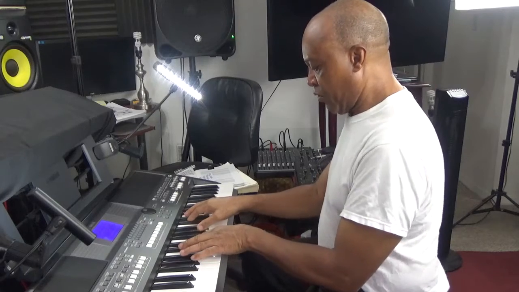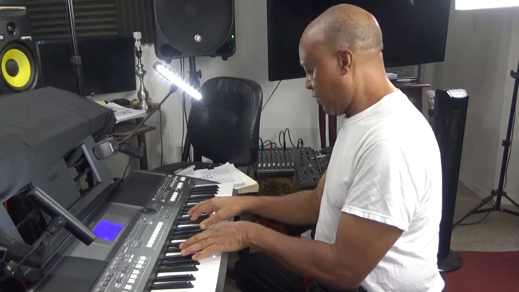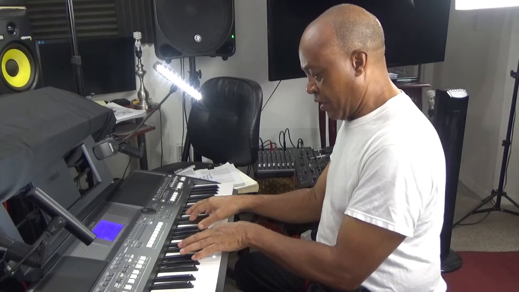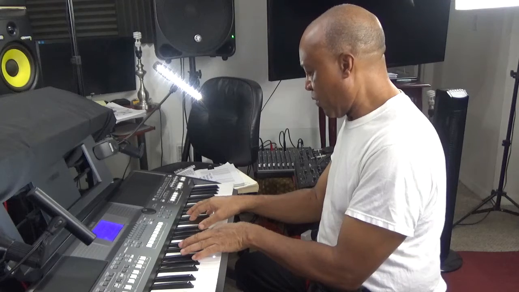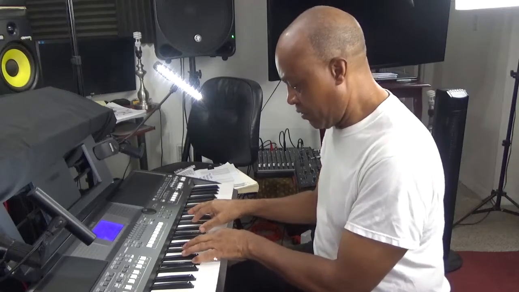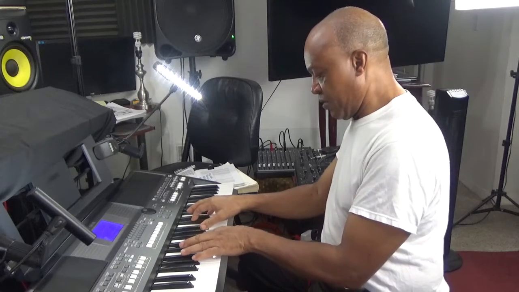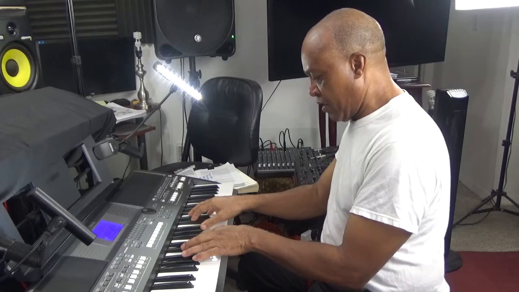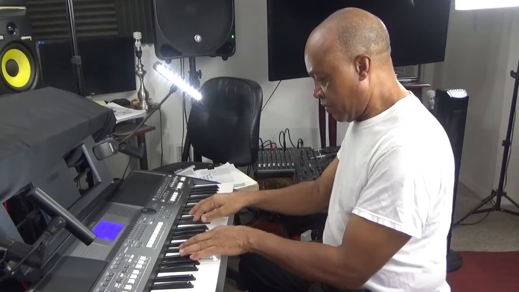Now, where's my third? My third is at the end of the triad. So easily I can make the transition from major to minor just by lowering that third. Good. And go back to the major. Now, I want to know where's the note number 1? It's in the middle.